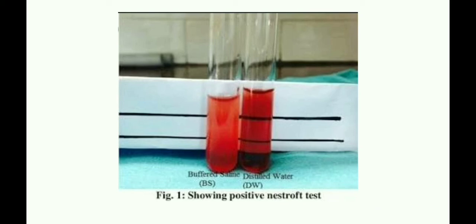In thalassemia, we know the RBCs are microcytic hypochromic. In a thalassemia minor patient, these microcytic hypochromic RBCs are resistant to lysis when compared to normocytic normochromic RBCs. So you can see lysis will be there for a normal patient's blood.